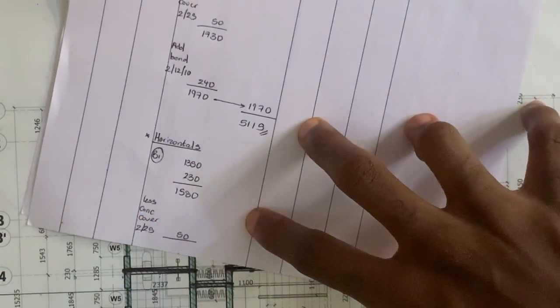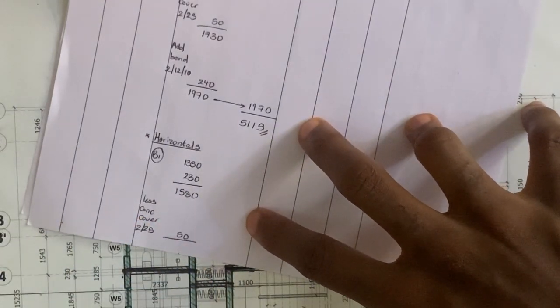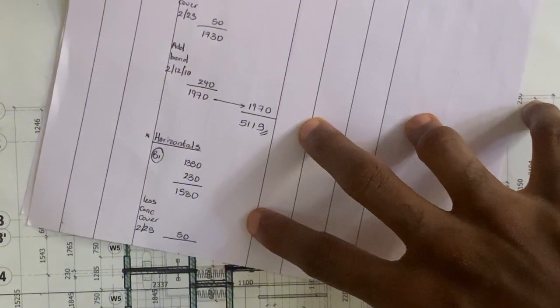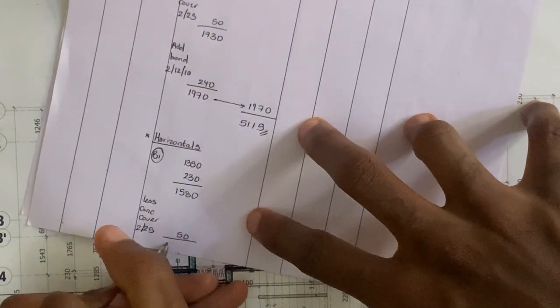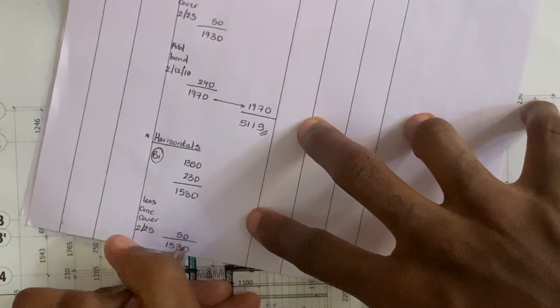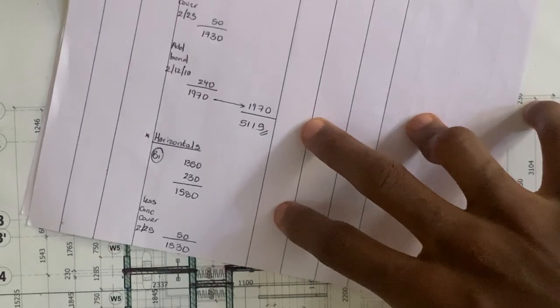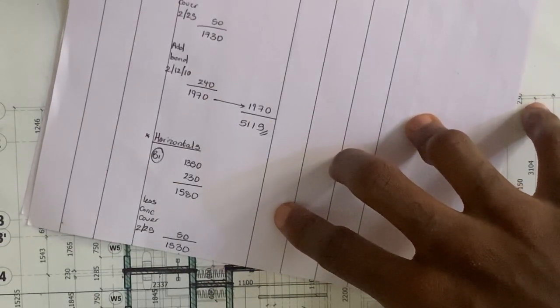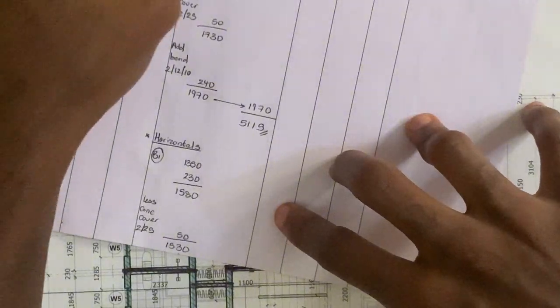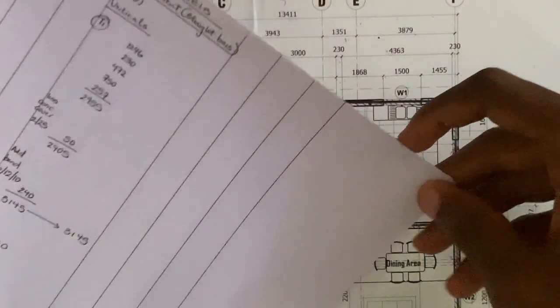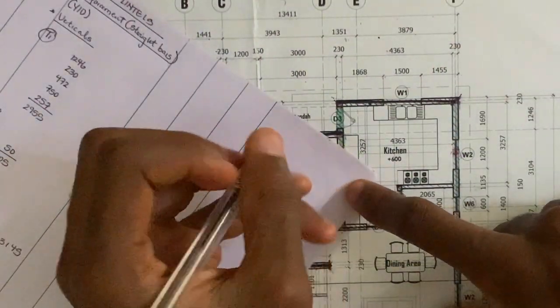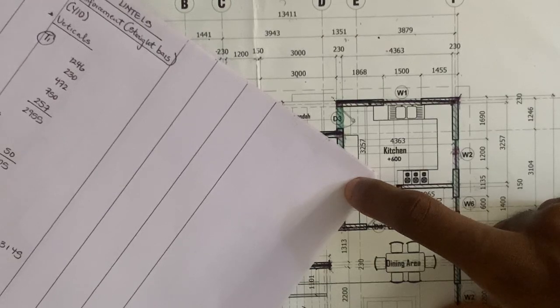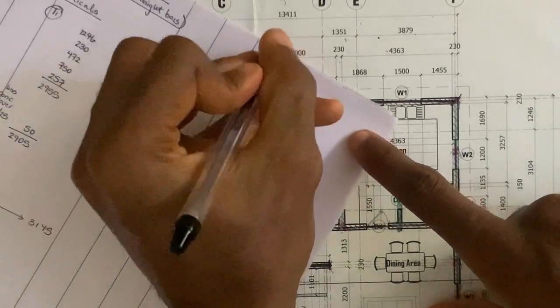So when you minus 50 from 1,580, you are going to be having 1,530. So 1,530 is the length of the straight bar. So we have to cater for bend. So we'll now add bend.